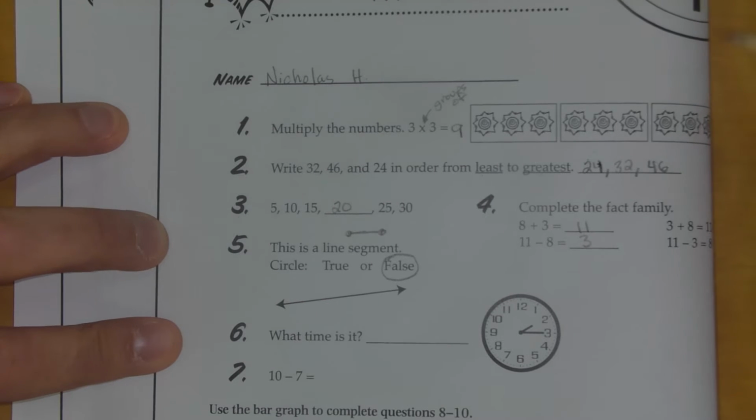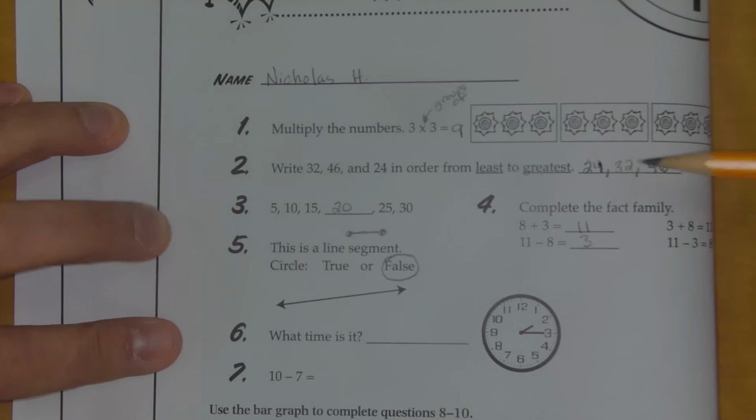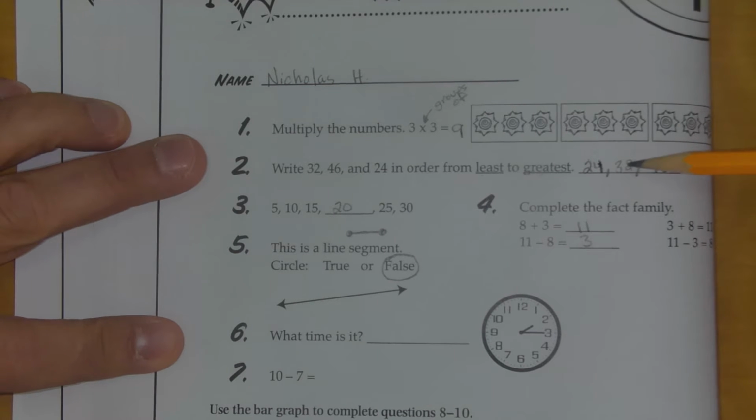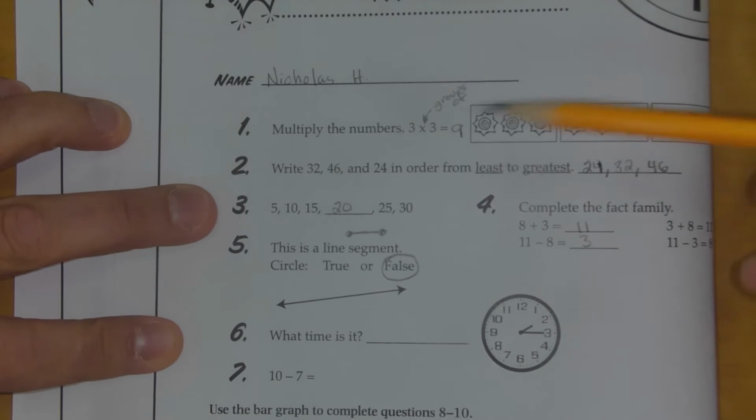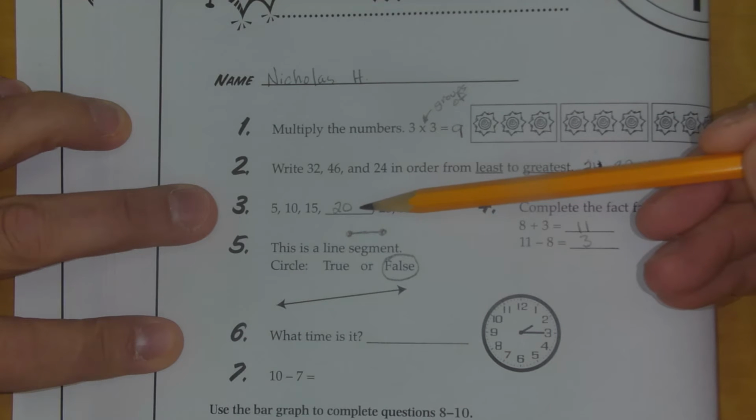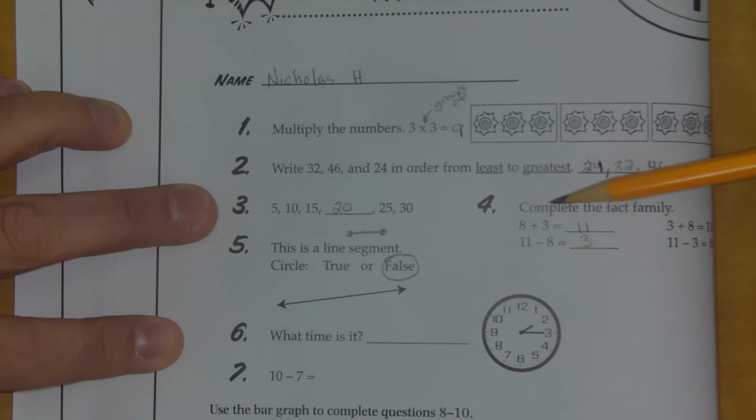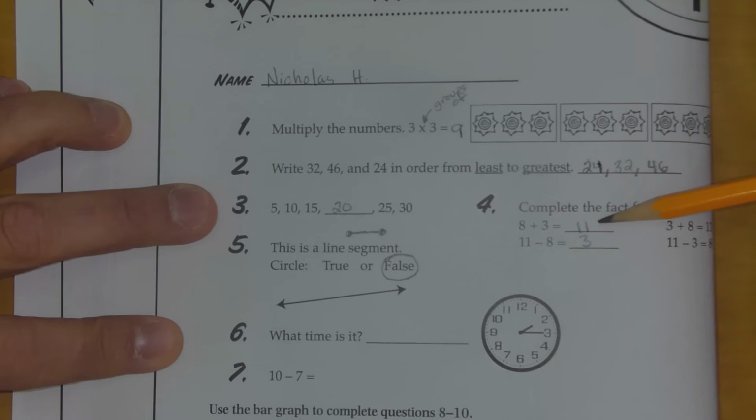Number 1, you should have gotten 9. There are 9 stars or funny looking flowers, whatever you want to call them. 3 groups of 3, or 3 times 3 is 9. Number 2, from least to greatest, those numbers are 24, 32, then 46. Number 3, your missing number is 20. Number 4, 8 plus 3 is 11. 11 minus 8 is 3.